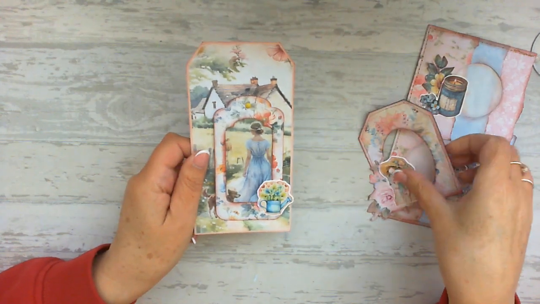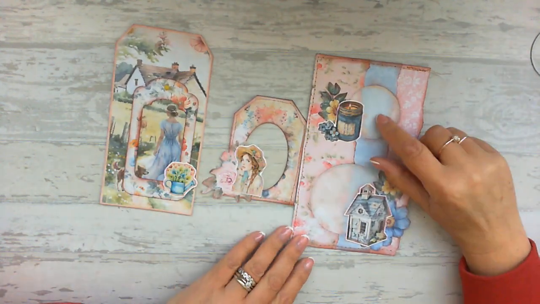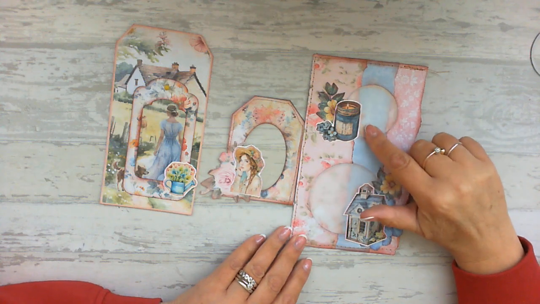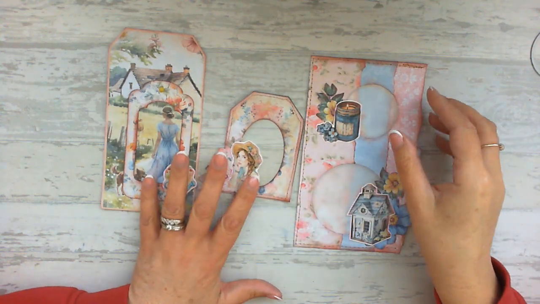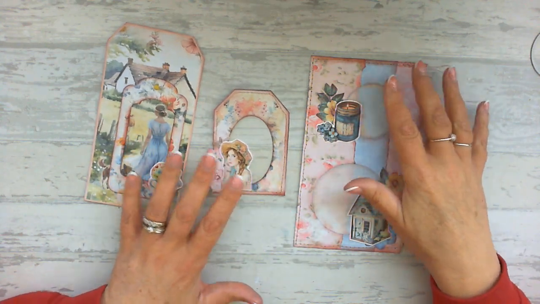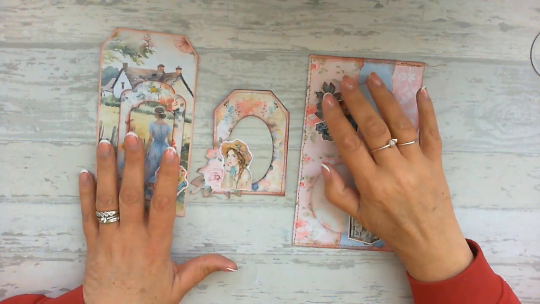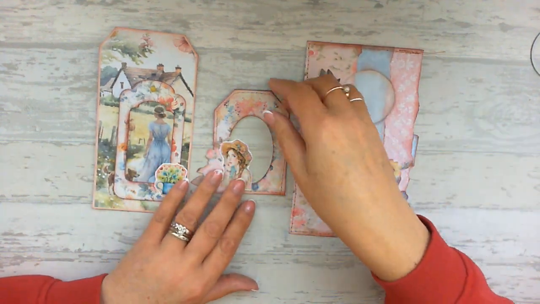So it's these three that I thought I would show you today. But instead of using tracing paper for this one, we're going to use acetate for all three. Now I have got things ready, so it will be a bit quicker, and I'll explain to you sort of the process along the way.